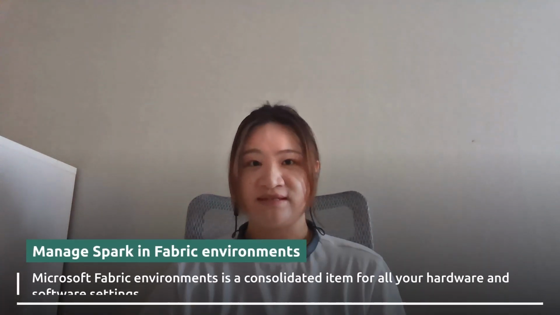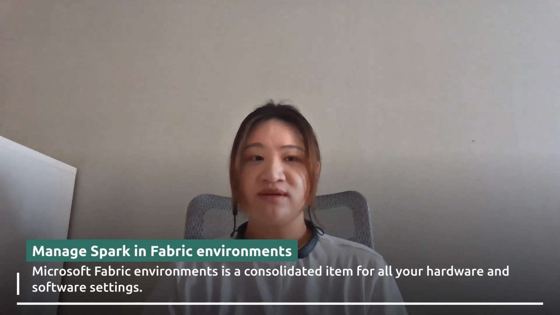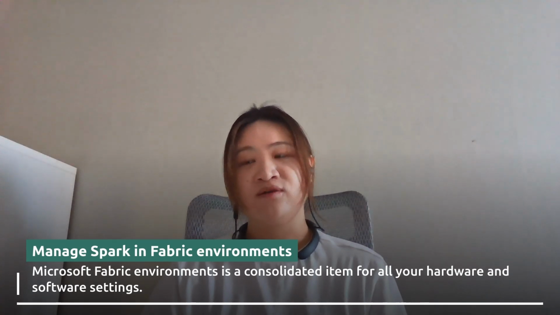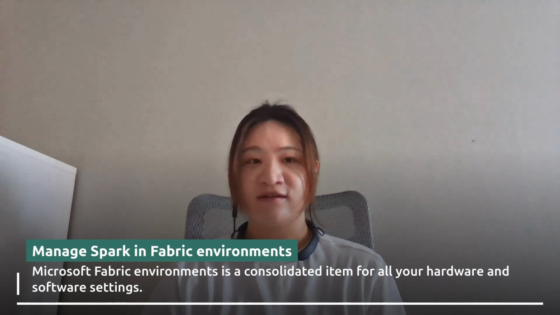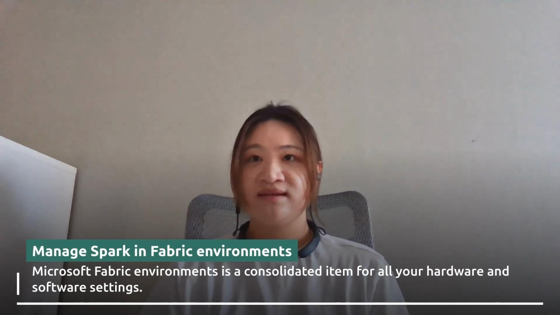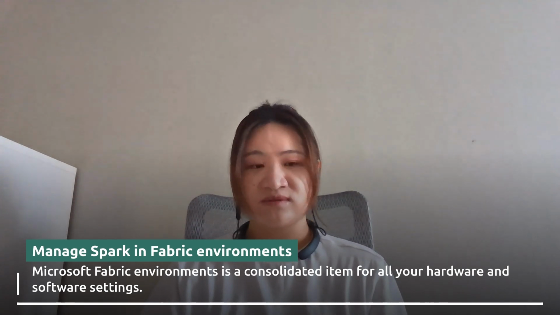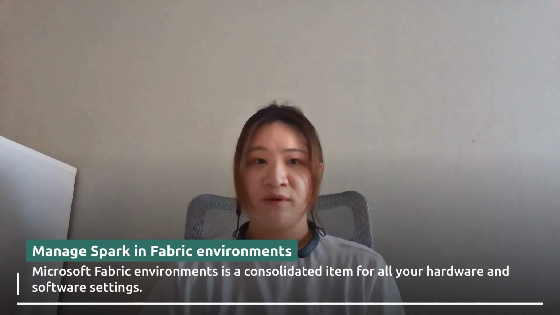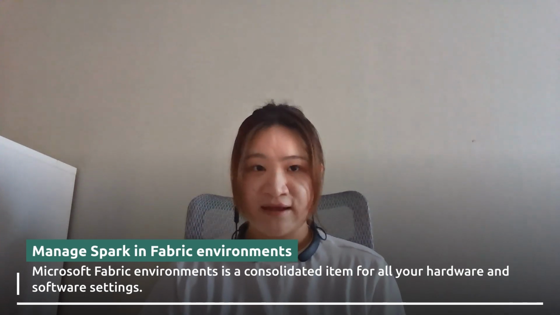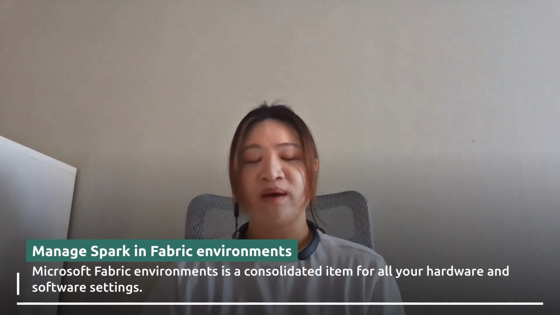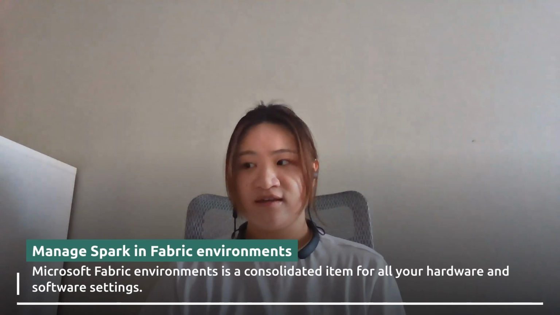Yeah, thank you so much. So yes, we do support REST APIs for environment. Basically, all the functionality available today in the portal is supported through the REST API. The basic REST API includes create, delete, and get the content of the environment. Besides this, we also support APIs for, for example, uploading a library, deleting a library, and updating the Spark compute configuration, and that's it.